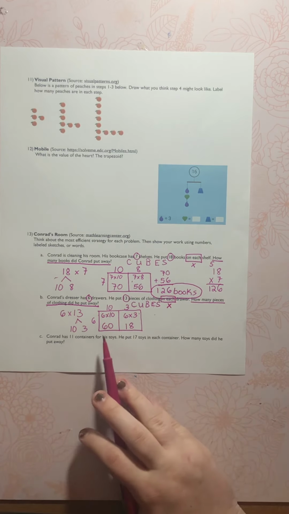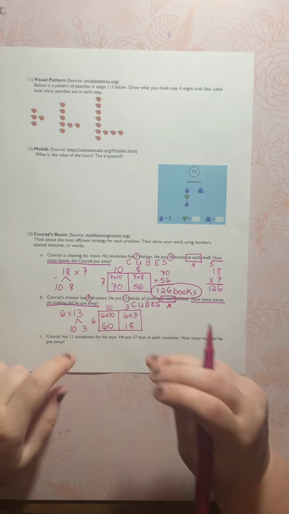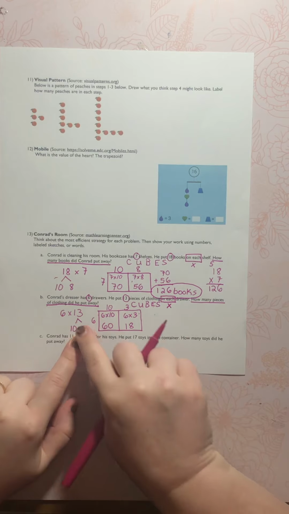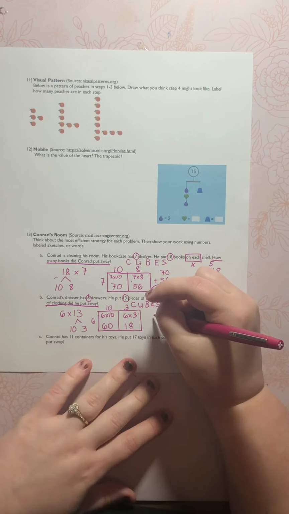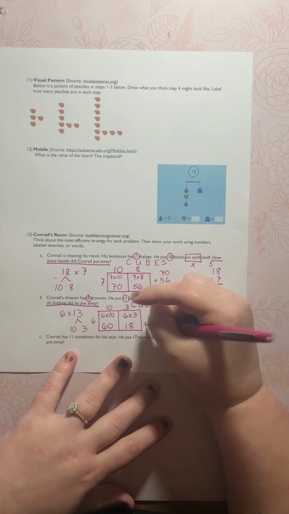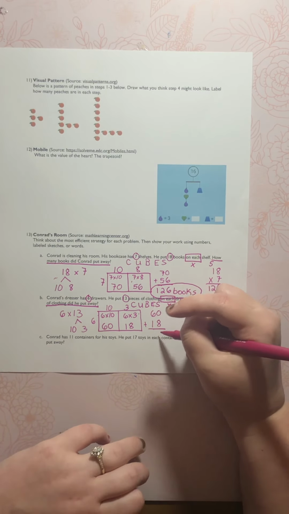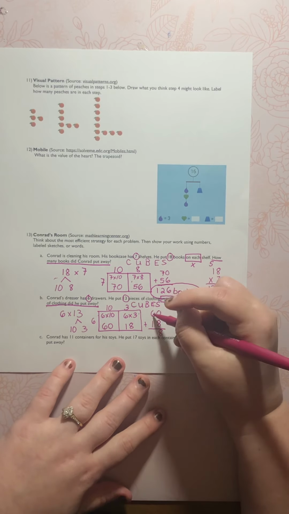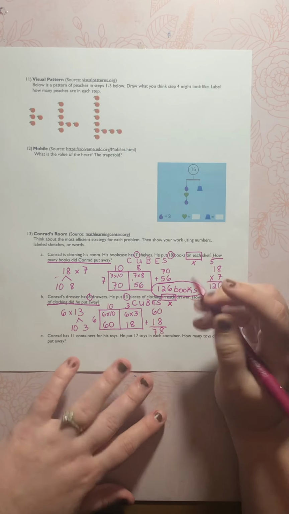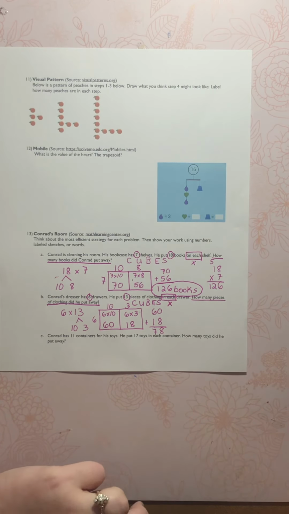Now we can't just leave our answer at 60 and 18. We have to add them up and put them back together, because remember, we broke apart that 13. So I have 60 and 18. We're going to add those together to get our final answer. 0 plus 8 is 8. 6 plus 1 is 7. So my answer is 78.